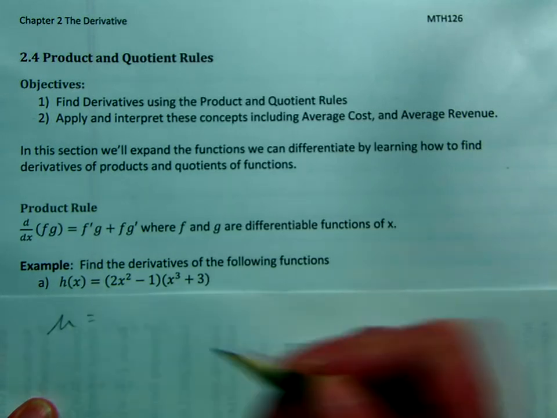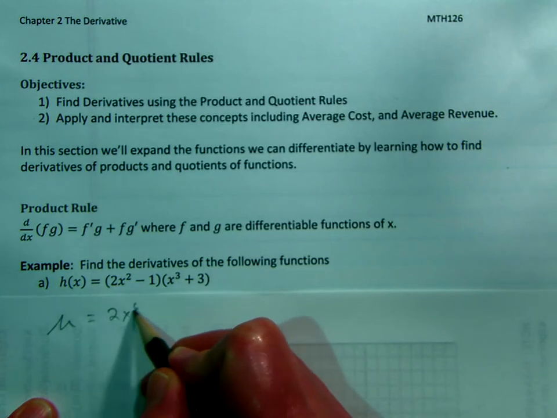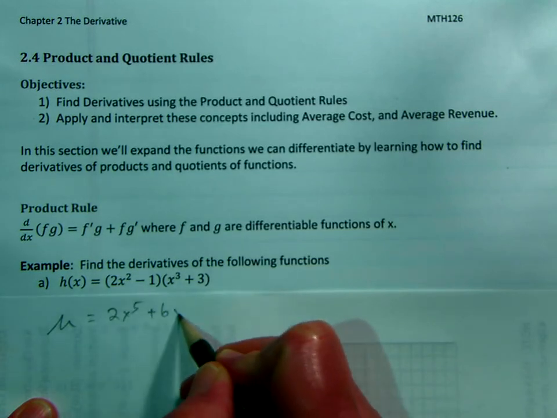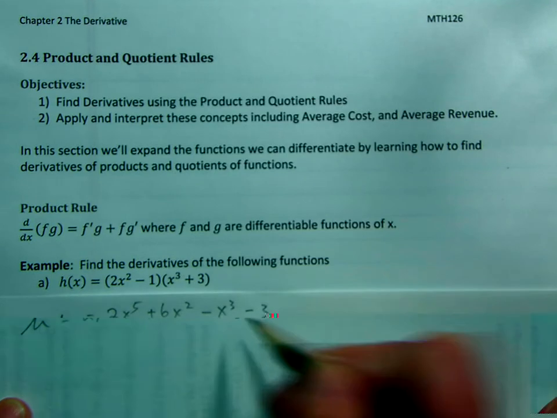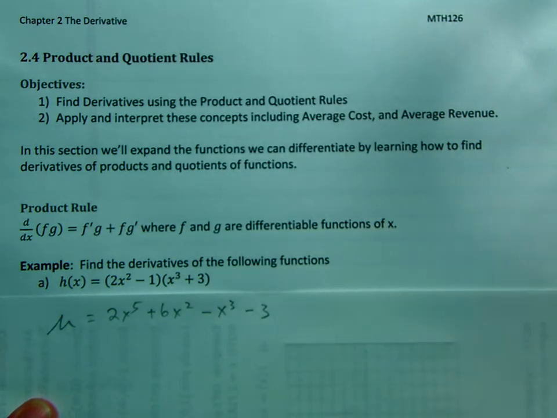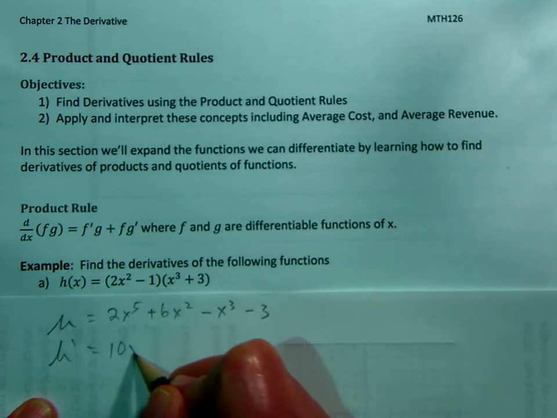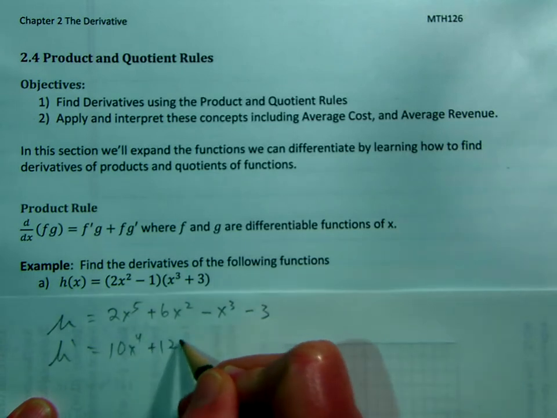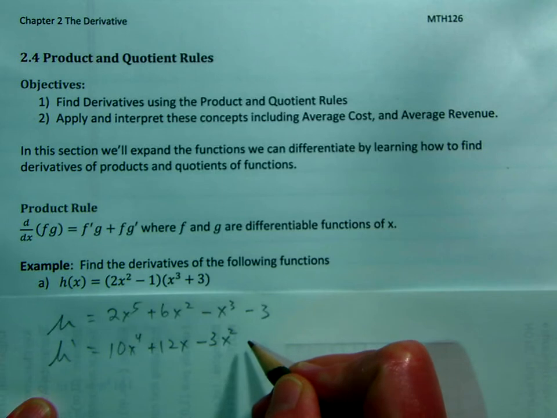First, rewrite the function: h is 2x to the fifth plus 6x squared minus x cubed minus 3. Now we can find the derivative: 10x to the fourth plus 12x minus 3x squared.